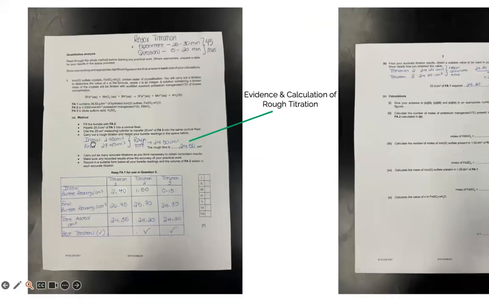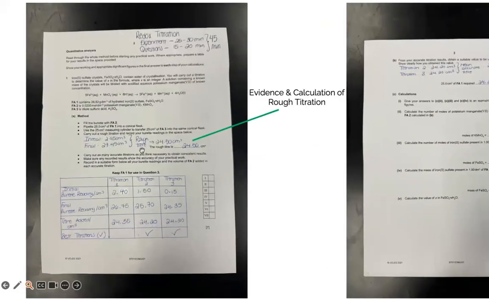So just to recap, these are where you can gain your 7 and 8 marks from this question, which is almost 25% of the paper. So the first mark is evidence and calculation of rough titration. So you must write down the initial, final, and rough titer. If you do not have this working, you will not get the point.